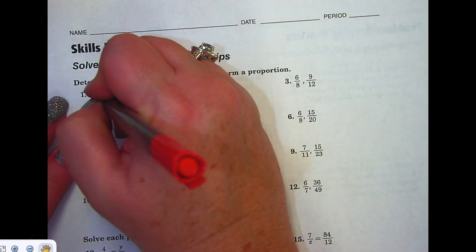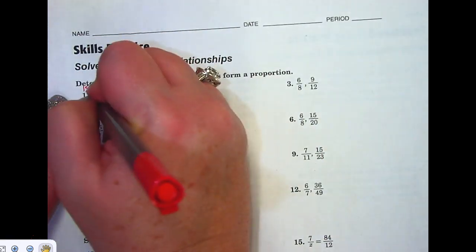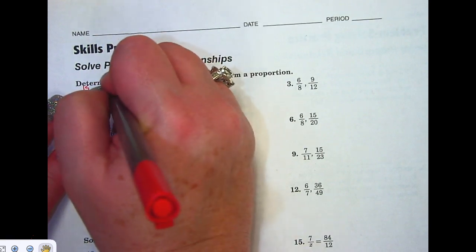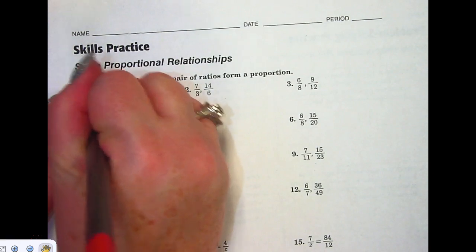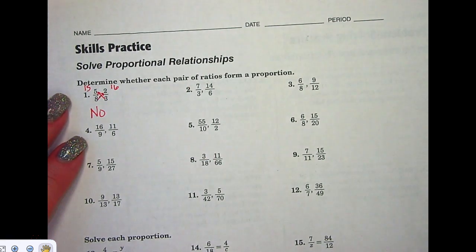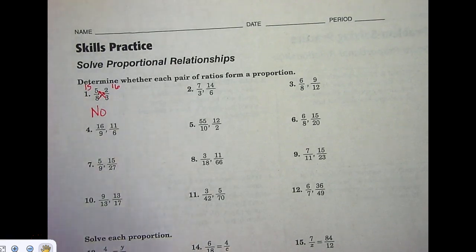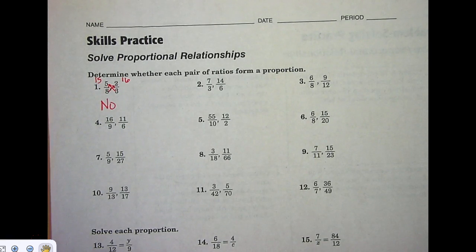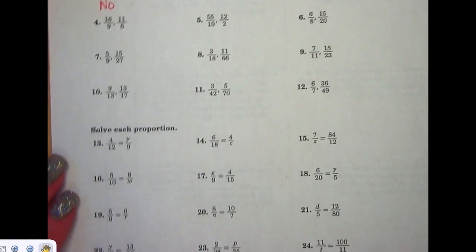So 3 times 5 is 15. 8 times 2 is 16. So what would we say? No. They do not form a proportion. That's all we're doing on this one. And you can use a calculator. Okay? I'm not going to go any further on the top. You can use a calculator. You have to do all of them. That's it.